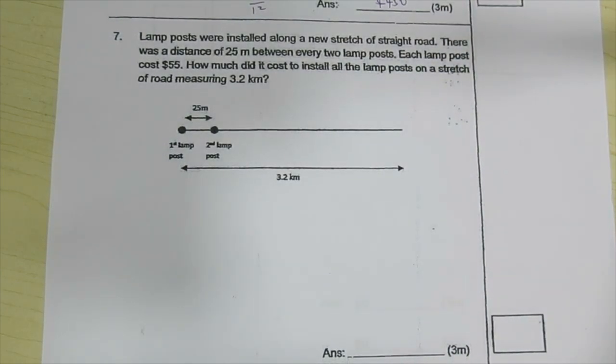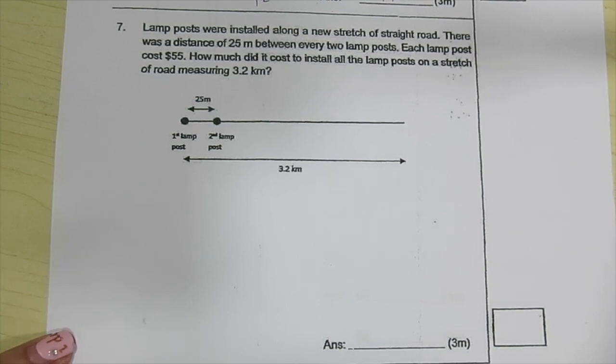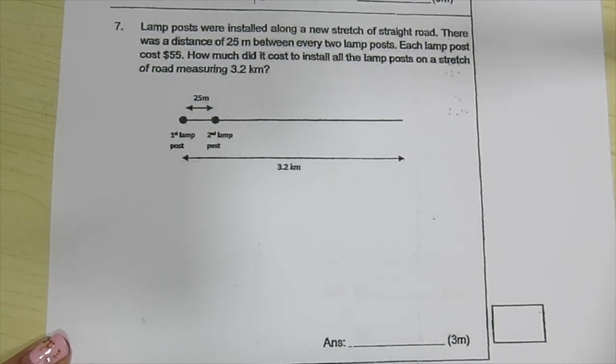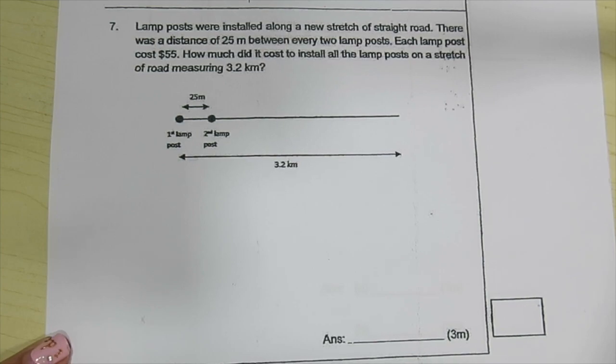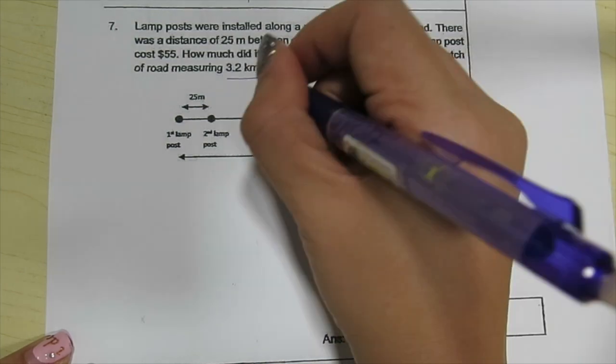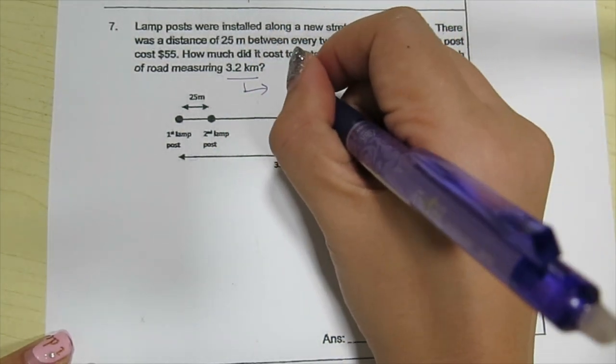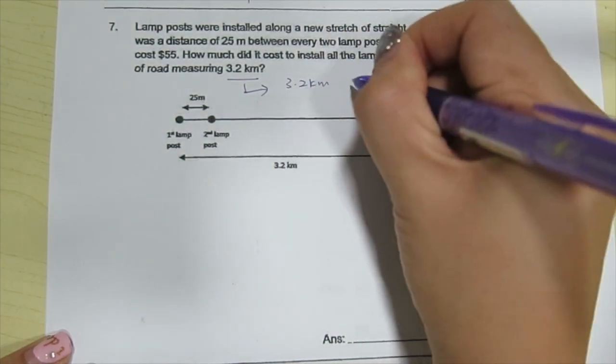Question 7. The lampposts were installed on the new stretch of road. The space between each 2 lampposts would be 25 meters. How much did it cost to install the lampposts on a stretch of road measuring 3.2 kilometers? In the first place, I need to convert kilometers to meters.